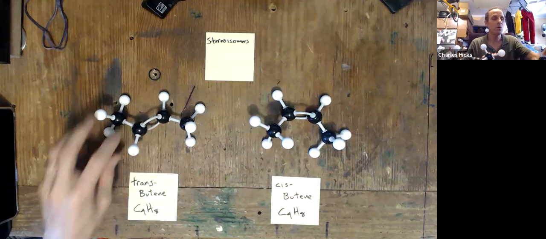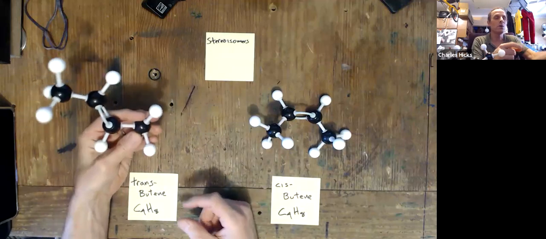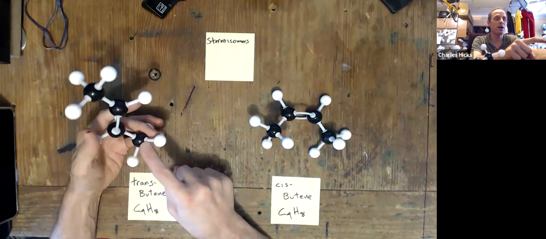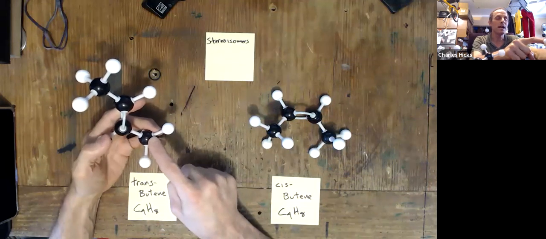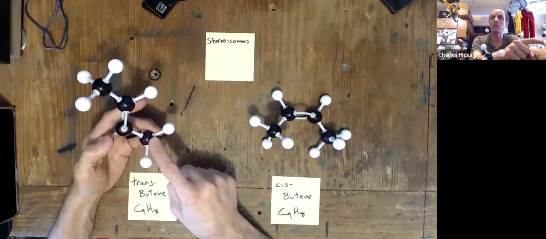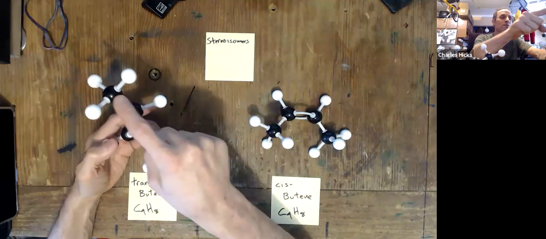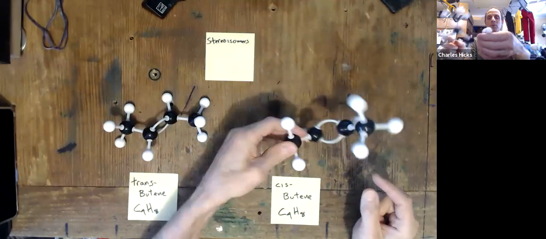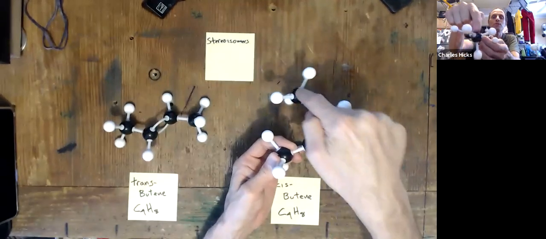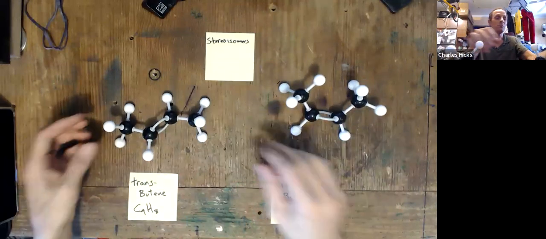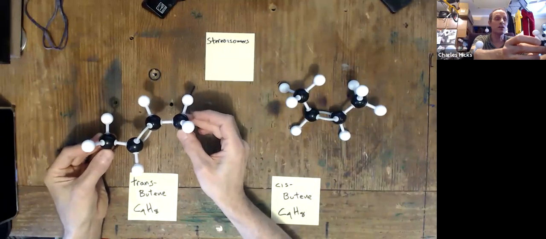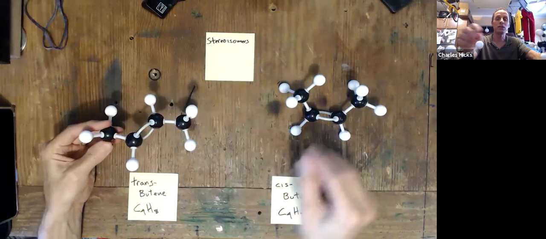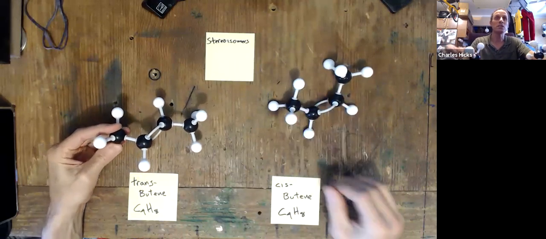So if I examine both of these molecules, I could go from atom to atom, and I would find in both of them, they have 4 carbons connected in a row. 1, 2, 3, 4. Pick this one up. 1, 2, 3, 4. If I were to compare the atoms attached at each position, at the first position in both of them, there are 3 hydrogens attached.